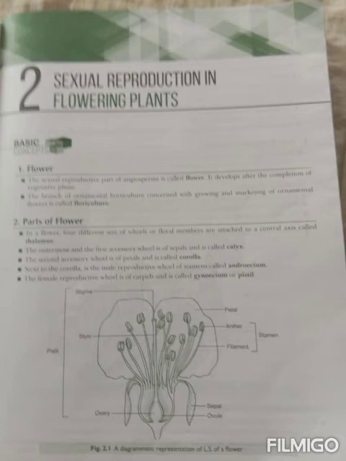Draw a labeled diagram of an anther lobe at the microspore mother cell stage. Mention the role of different wall layers of the anther that we discussed. Next question. Draw the diagram of an enlarged view of TS of microsporangium of an angiosperm and label the following parts. So here you have to label the parts like tapetum, endothecium, middle layer and the microspore mother cell.